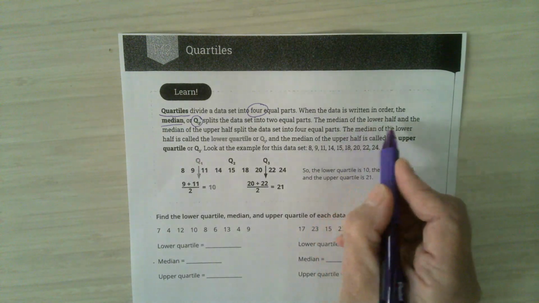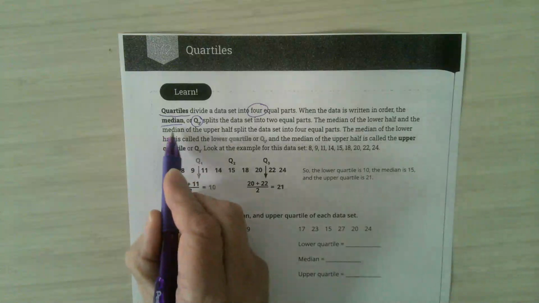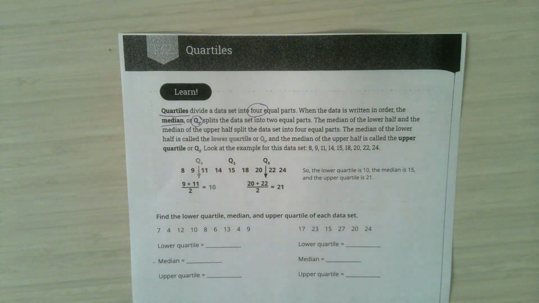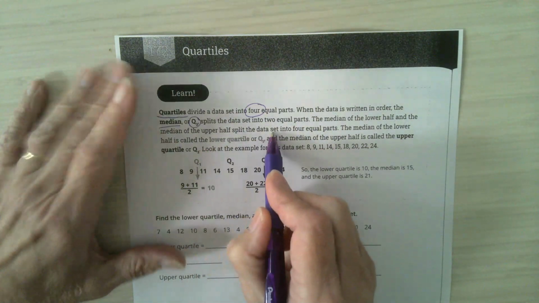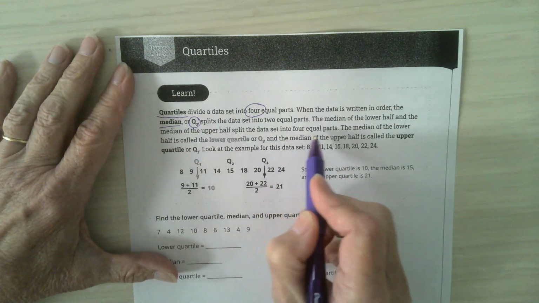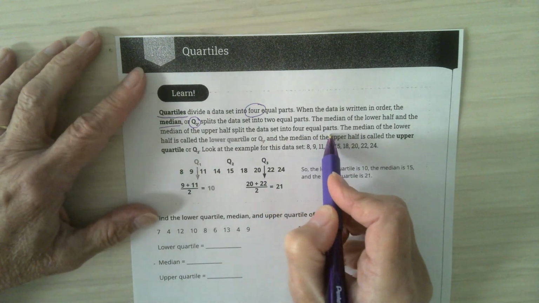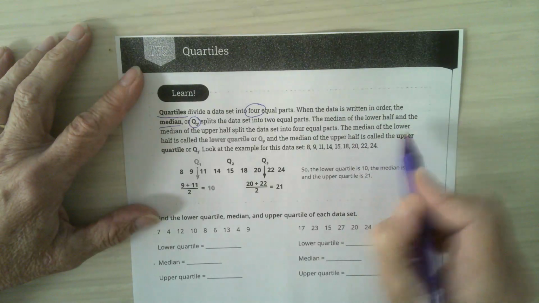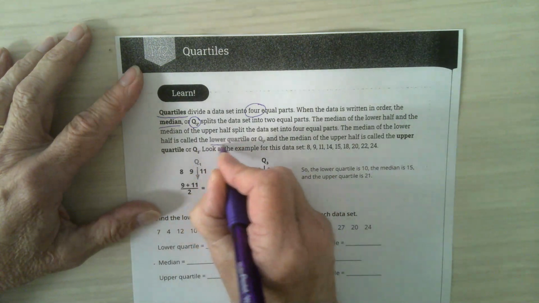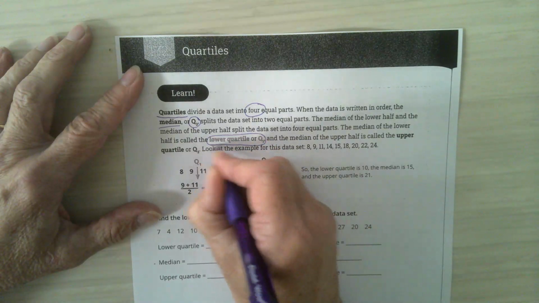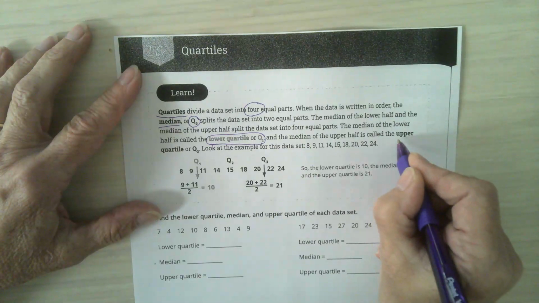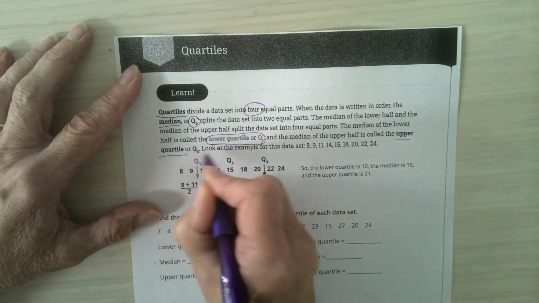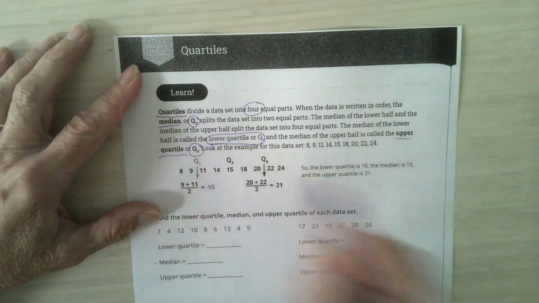The median of the lower half and the median of the upper half split the data into 4 equal parts. The median of the lower half is called the lower quartile, or Q1. The median of the upper half is called the upper quartile, or Q3.